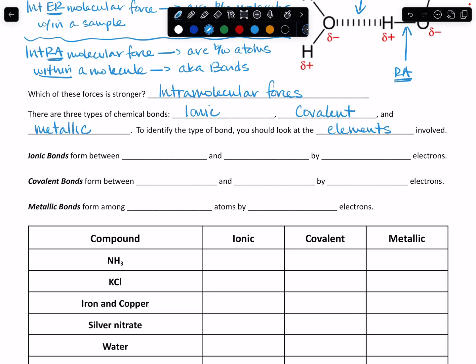Ionic bonds form between metals and nonmetals, and they transfer their electrons from one to another. Covalent bonds form between nonmetals and nonmetals, and they share their electrons.